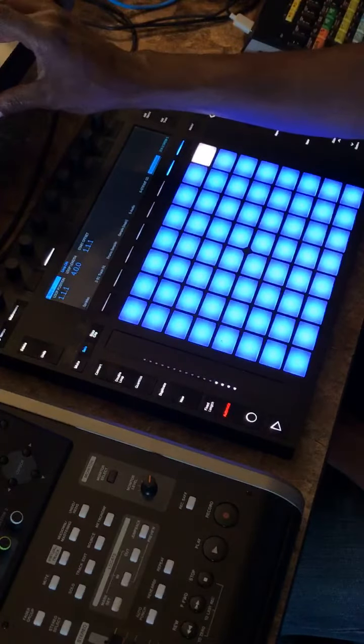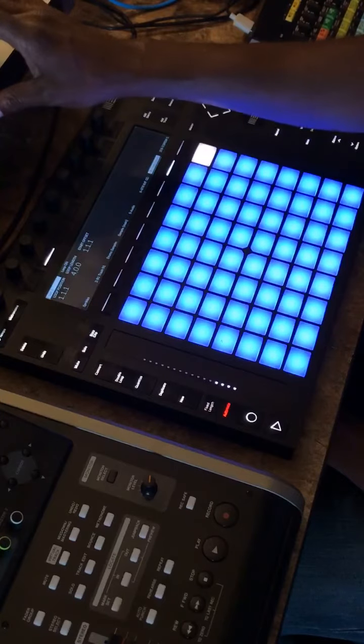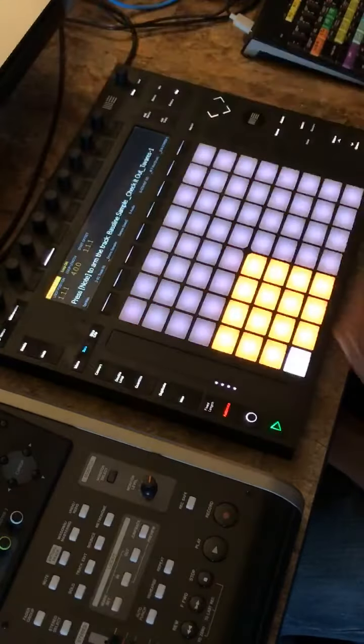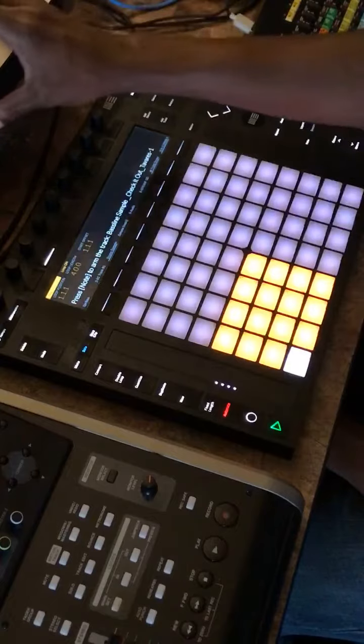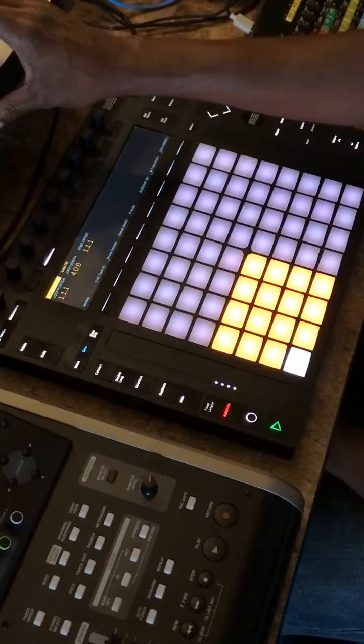I'm gonna play the bass by itself. This is the first part of the bass. Here's the next sequence of that bass.